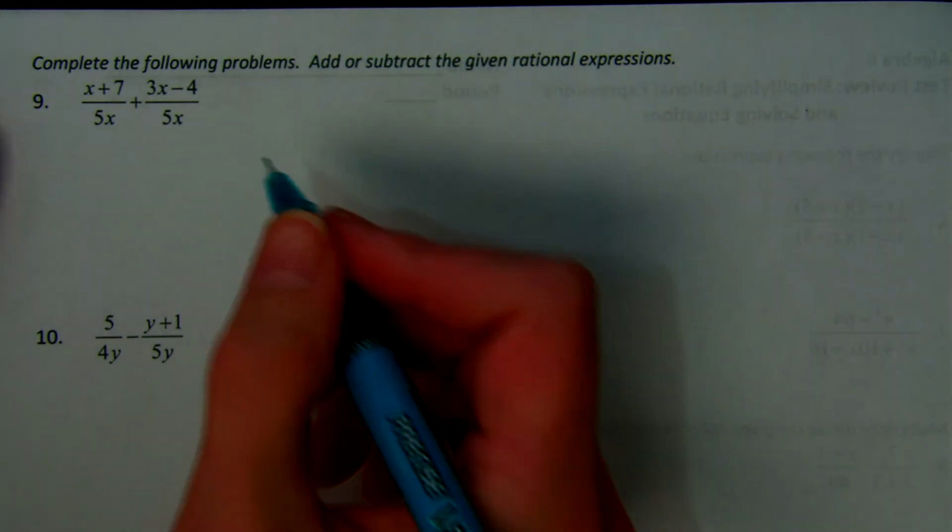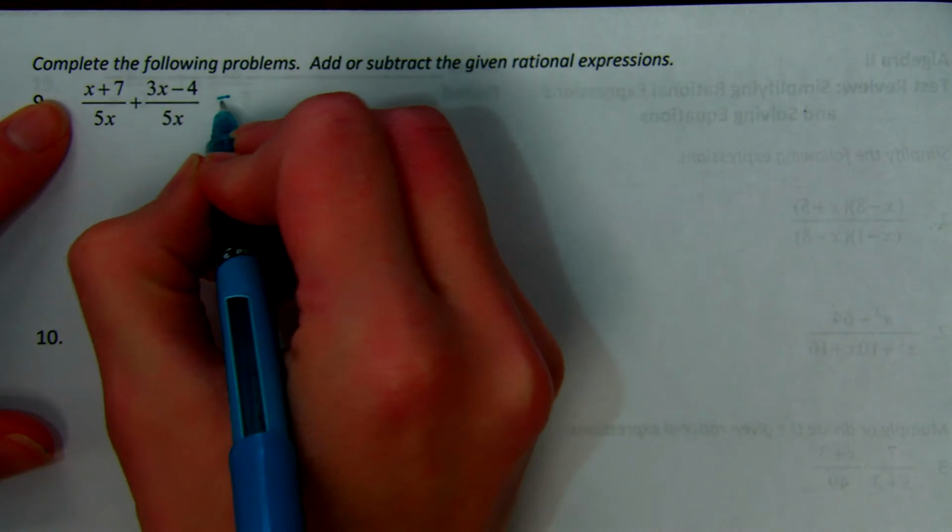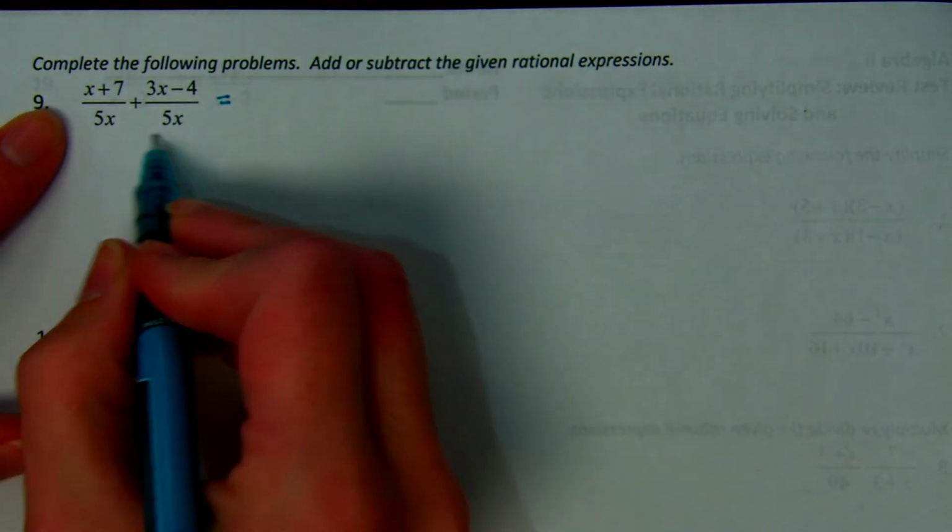All right, guys. We're going to add and subtract now. And remember, to add and subtract, you've got to have a common denominator. And so this fraction right here, our common denominator is 5x, and they both have a 5x, so we're good.